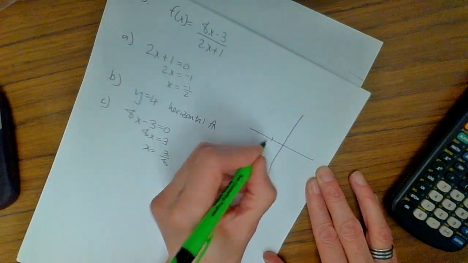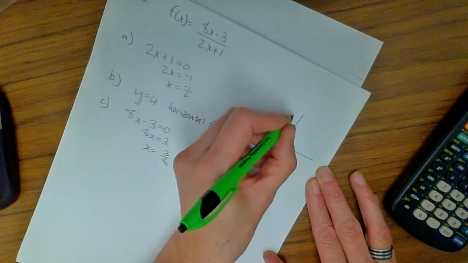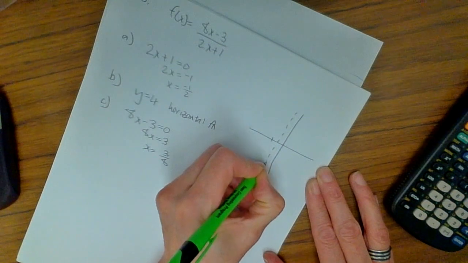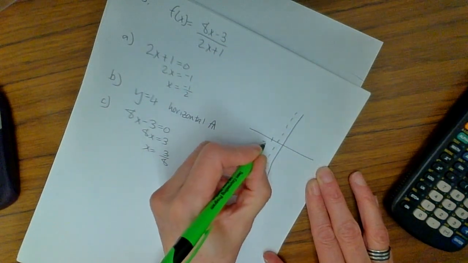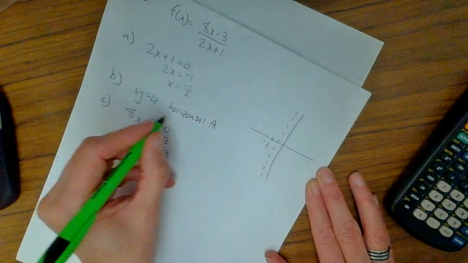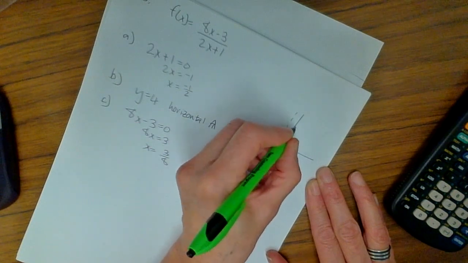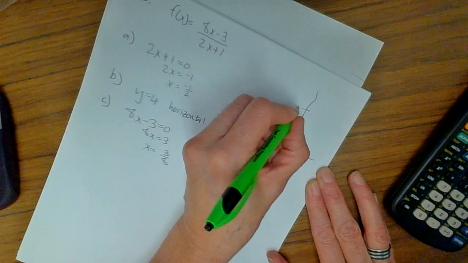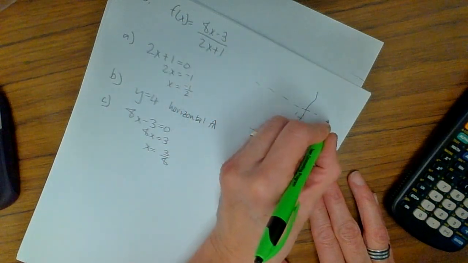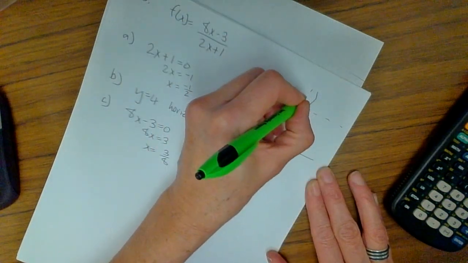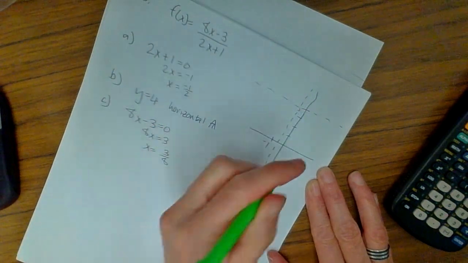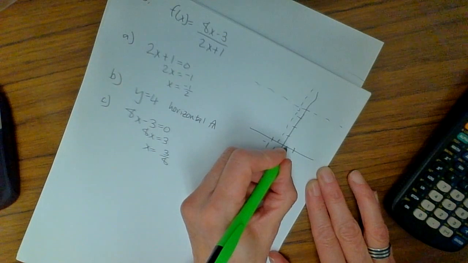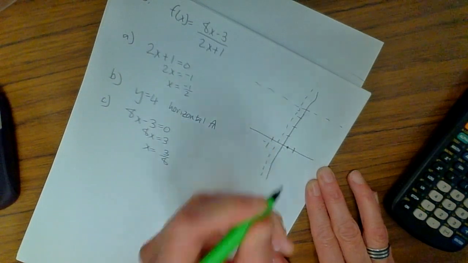Okay. I've got a vertical asymptote at x equals -1/2, so I draw a dotted line through x is -1/2. I've got a horizontal asymptote at y equals 4, so I'm going to draw a dotted line at y equals 4. I've got a 0 at 3/8. So that's +1. 3/8 is about here.